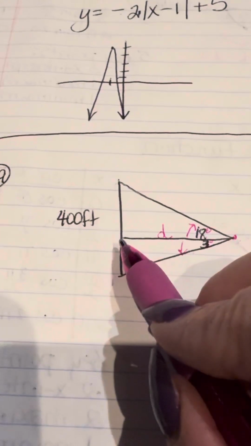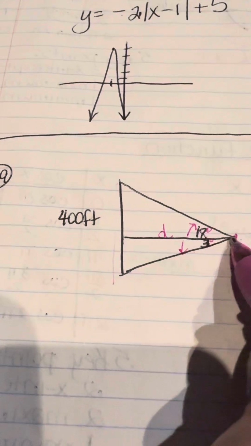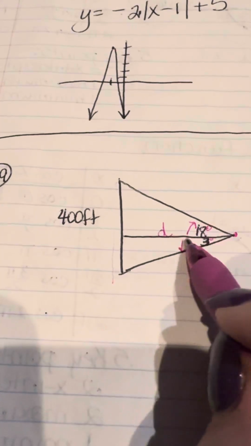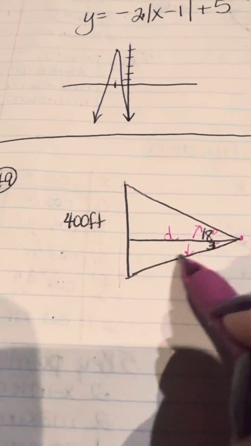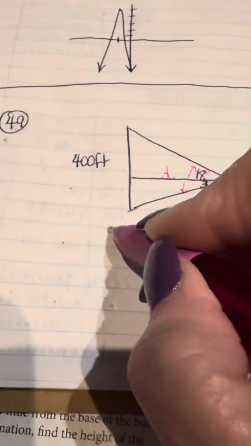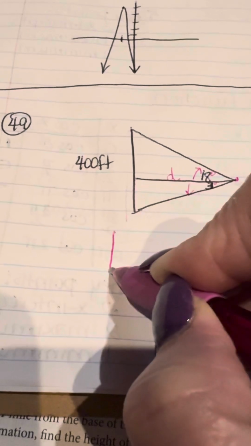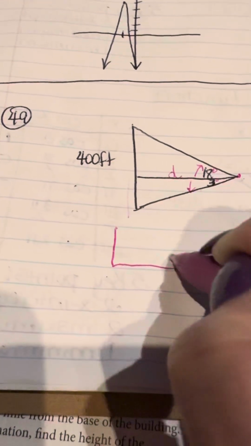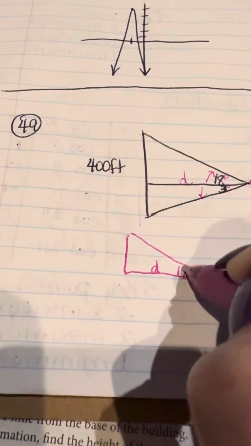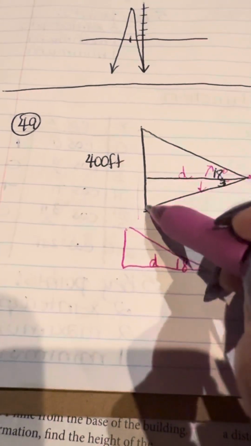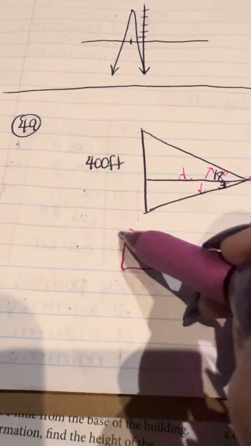Again, this distance right here happens to create two right triangles, but this outside one is not a right triangle. So I have the top triangle, and I don't know how tall this leg is because I just know this whole thing is 400.